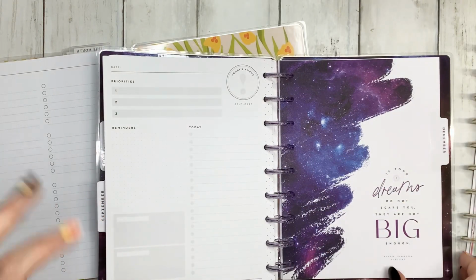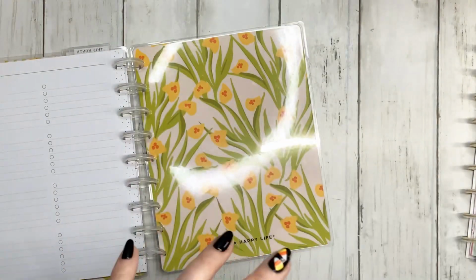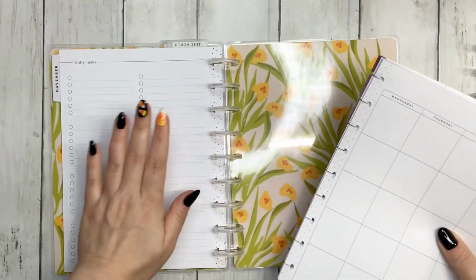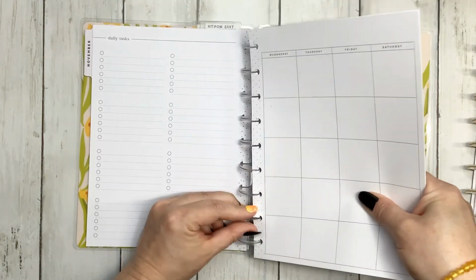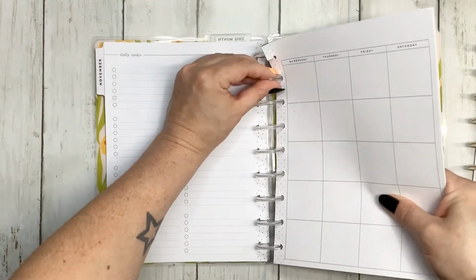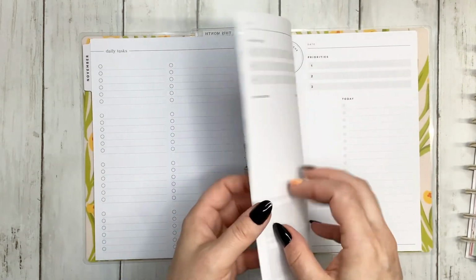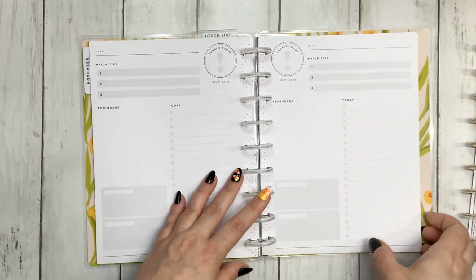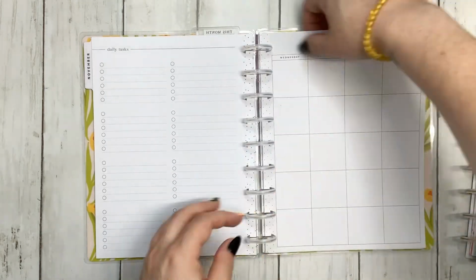Now, one thing that I may actually do, because I want to be able to use this page, is we're going to take this one out.